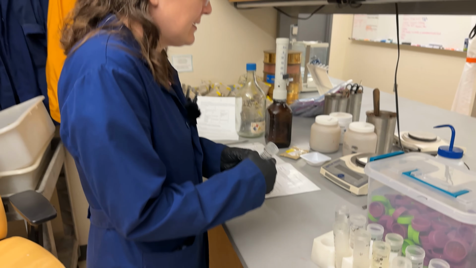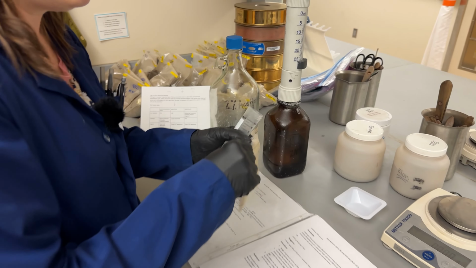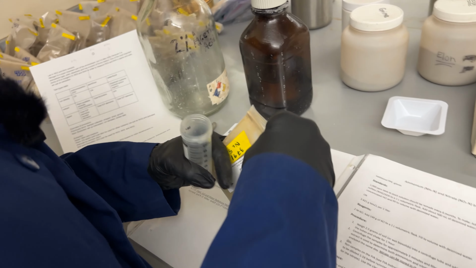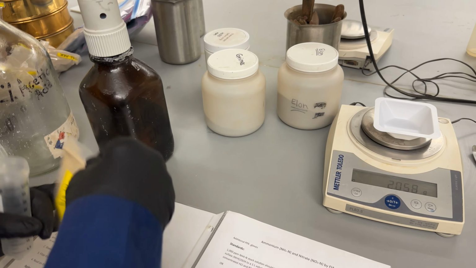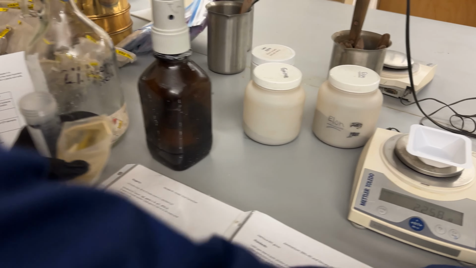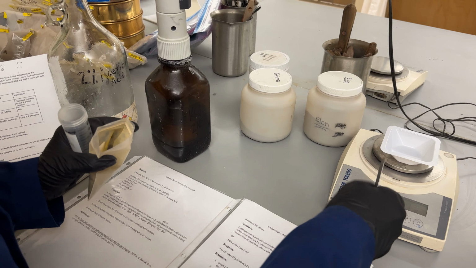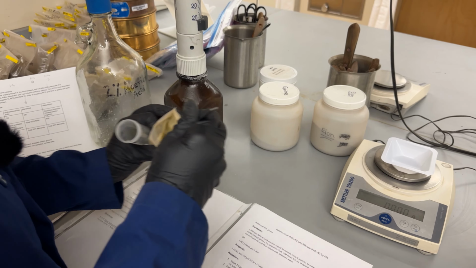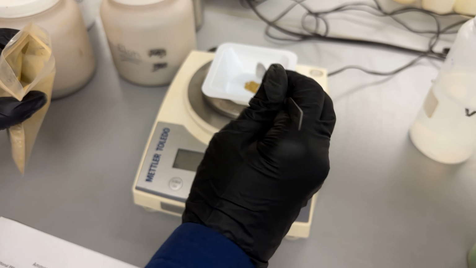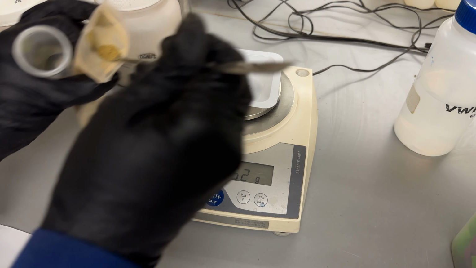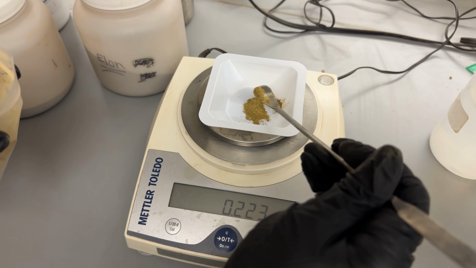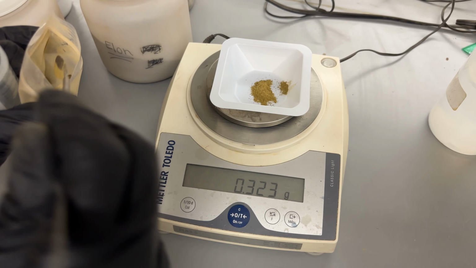But for the plants, what you're going to do is weigh out some of the sample, so make sure it's mixed up. We're going to weigh out 0.25 grams into a tube. A little tear here. Too much.